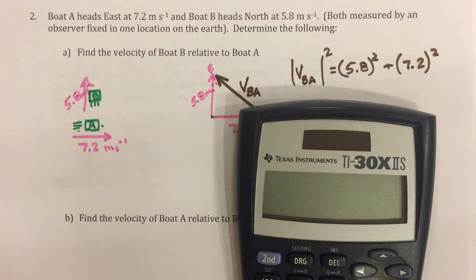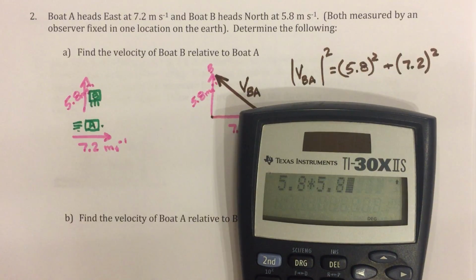So we have 5.8 times 5.8 plus 7.2 times 7.2. And then I need to take the square root of that.